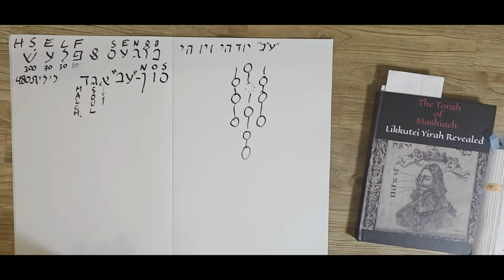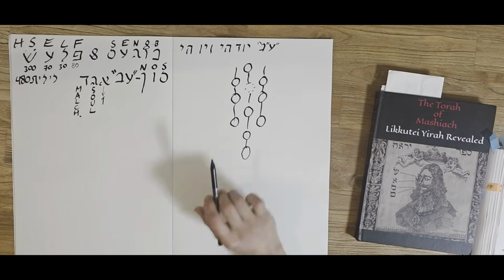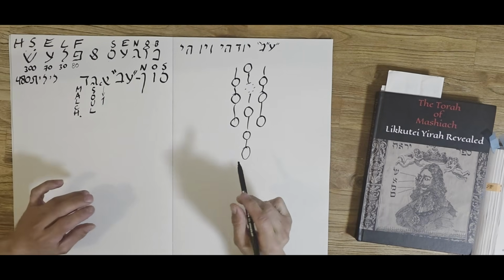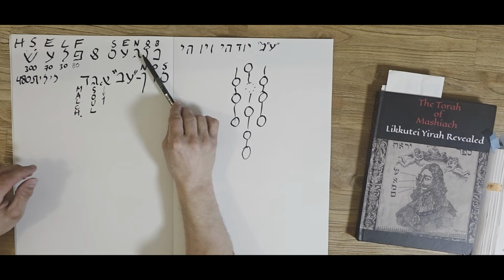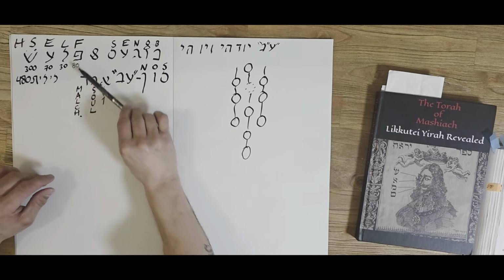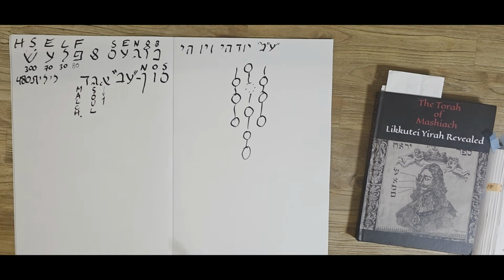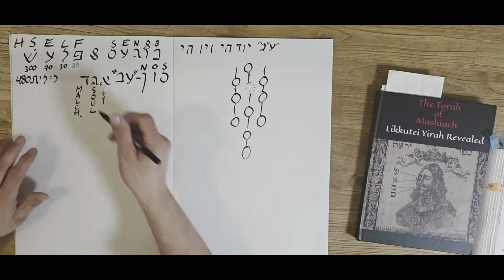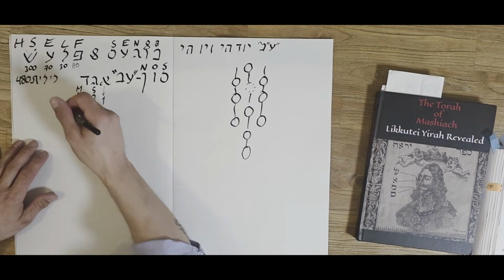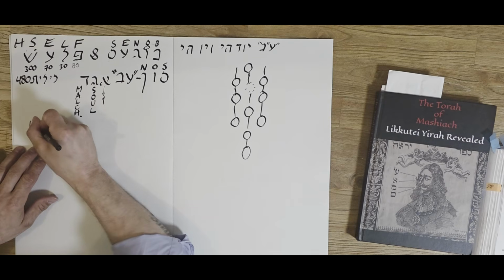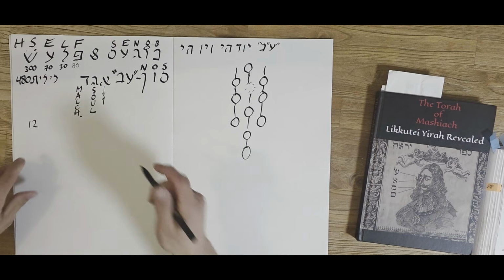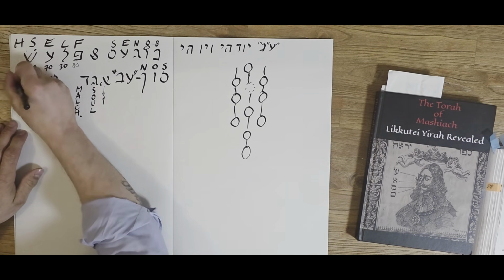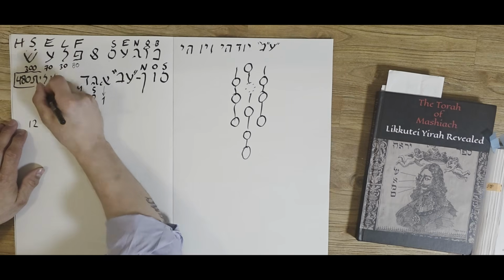So what else do I notice here? Okay, I see that we have a total of 12 letters. 2, 4, 5, 6, 7, 8, 9, 10, 11, 12. Okay, so 12. And you'll see in a little bit what I'm getting at. Now we had 480, right? That's 480.